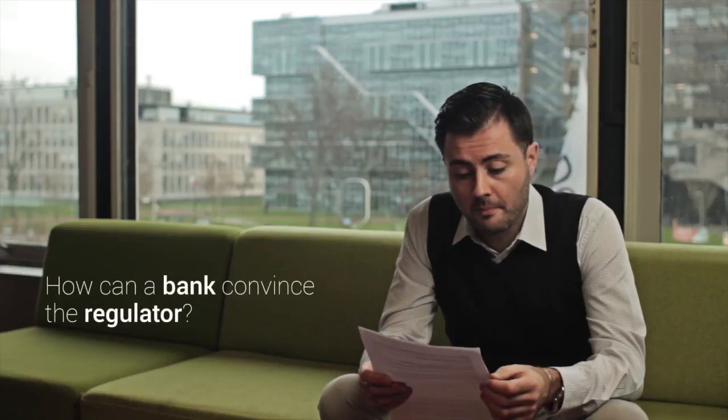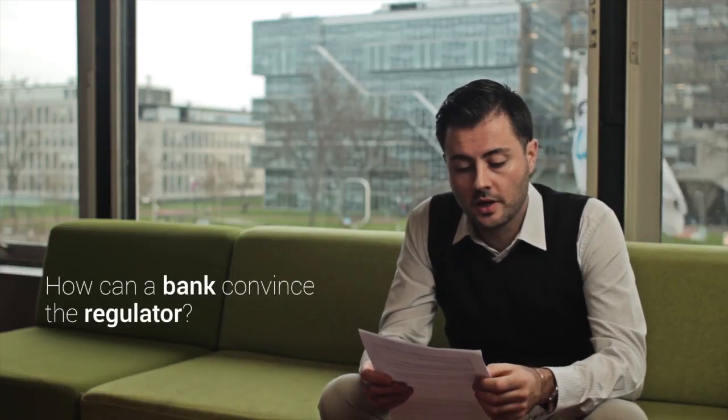And how can a bank convince the regulator? In principle, if you comply with all the requirements and if the model is sound, the regulator cannot just say no, you cannot use this model. It has to motivate, so you can really start bargaining in that case. And my experience is that this is what happened and happens in the US or in Germany, at least on the basis of my consulting experience.